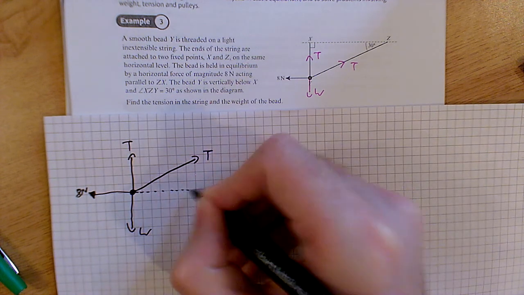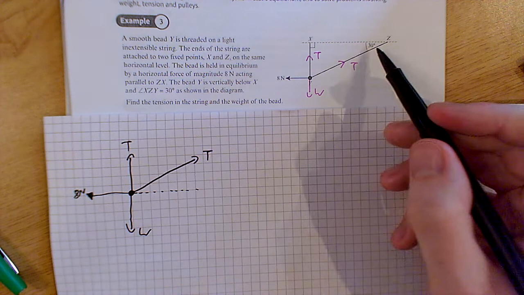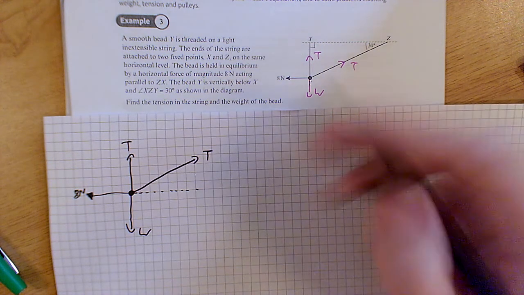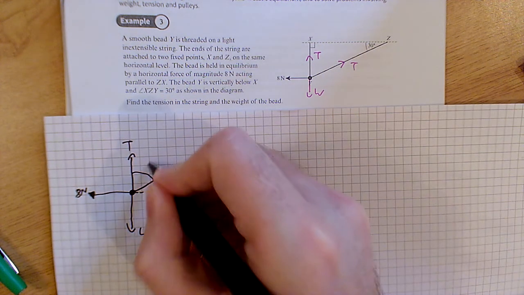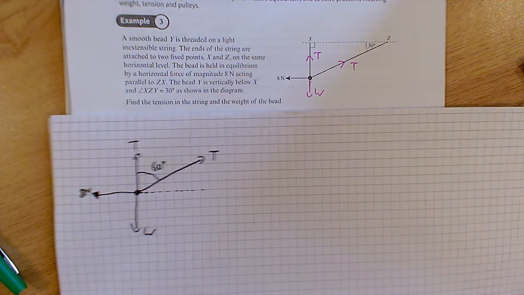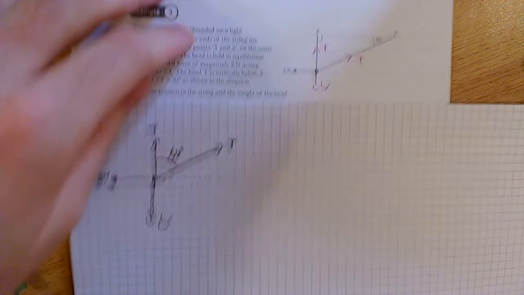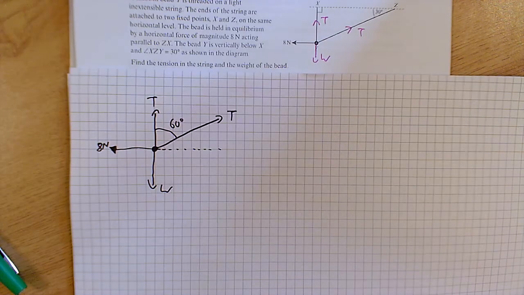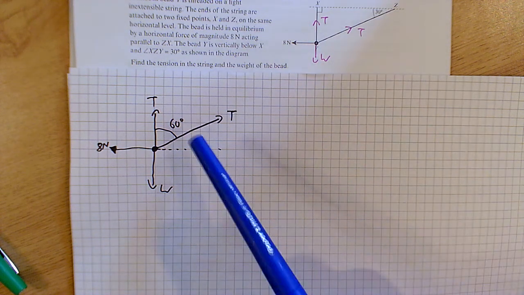So if we look at this, right, we could see, well, it's a triangle actually, so we could put the 60 in here. Okay, and when you've got that diagram, it turns into a question that is exactly the same as what we've done in the previous lesson. So the key point was that the tension had to be the same all the way along the string.